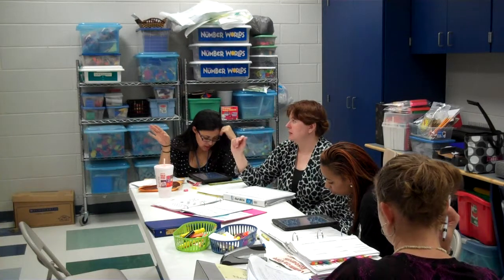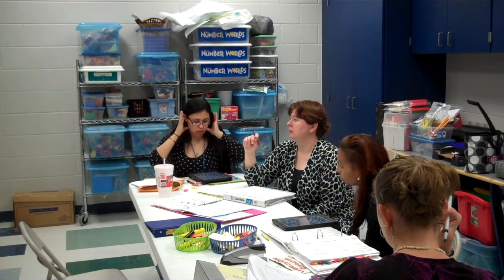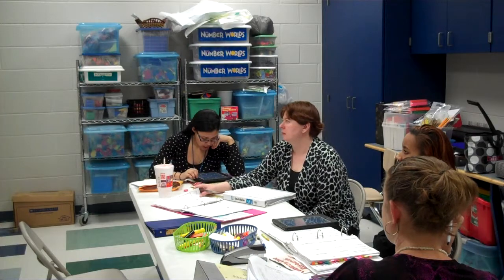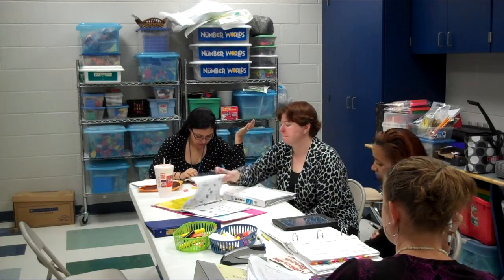And then there's C, and it says, understand that each successive number name refers to a quantity that is one larger. And there is one assessment in here, I think, that does it, like, if you put one more, how many are there now? There's like a 1 more and 2 more. And this says it's another milestone.